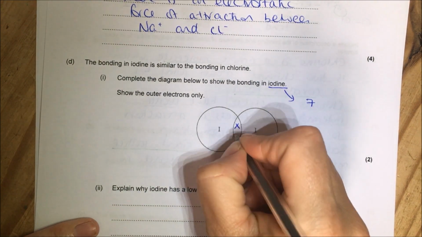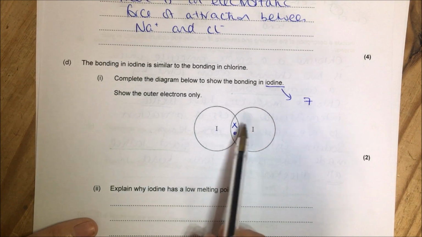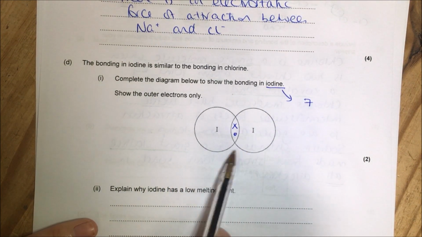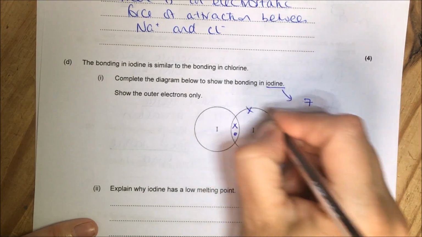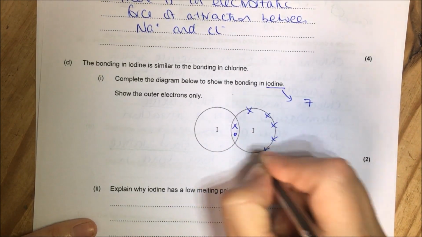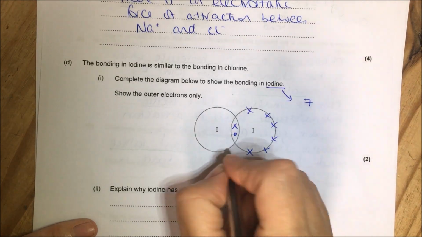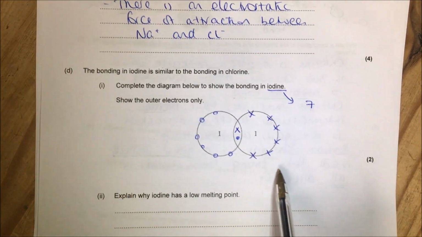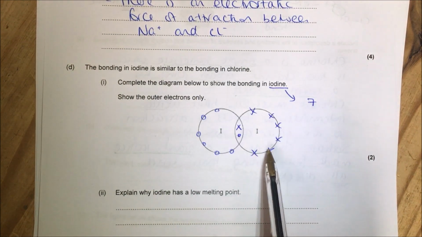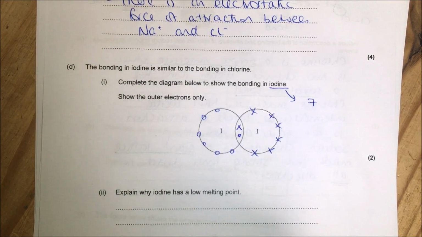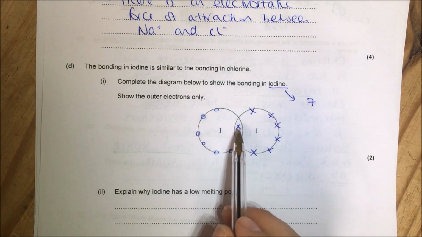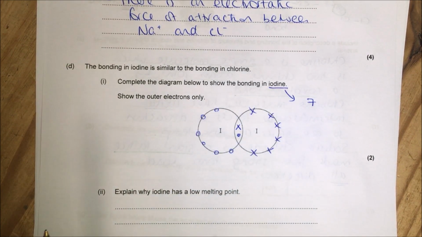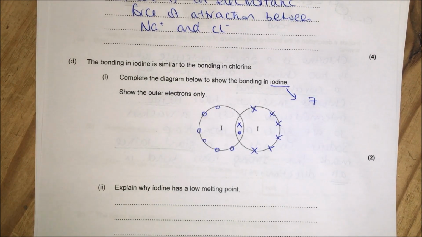So we're going to put 1 in the middle. I'm going to do dots and crosses because 1 is from this one and 1 is from the other one. So I need to get 7 crosses in total. I've put 1 in the middle, 2, 3, 4, 5, 6, 7, and then 1, 2, 3, 4, 5, 6, 7. And let's go around and double check. 1, 2, 3, 4, 5, 6, 7, 8. So it adds up to 8. That's 1 full outer shell. And this one, 1, 2, 3, 4, 5, 6, 7, 8. So by sharing 1 each, they effectively gain a full outer shell.